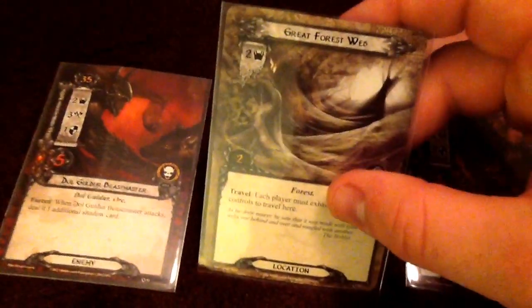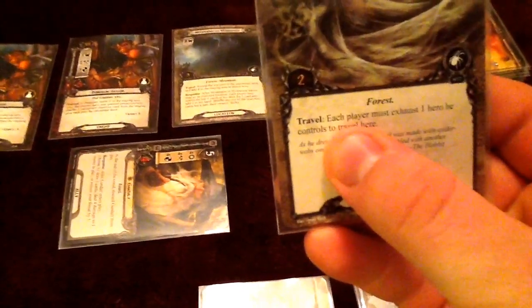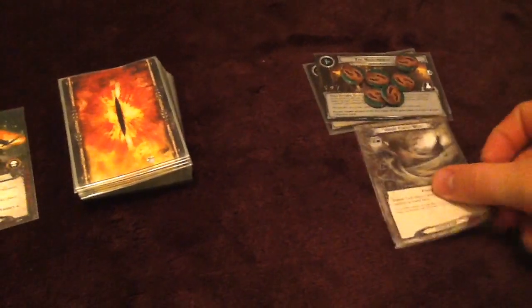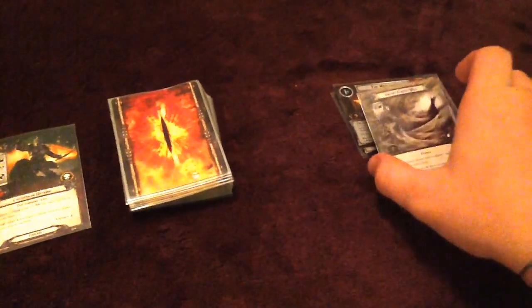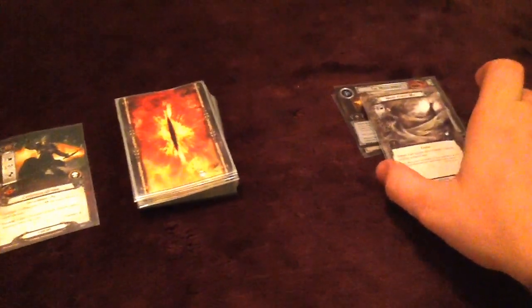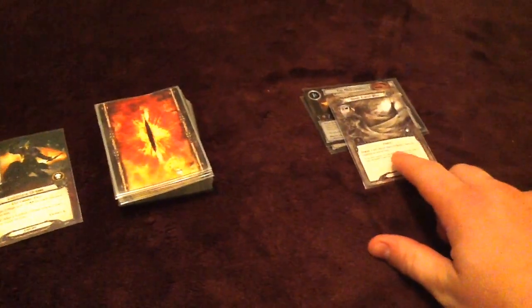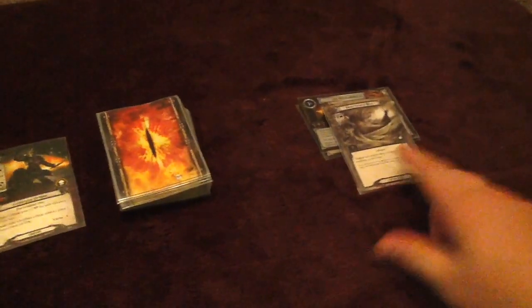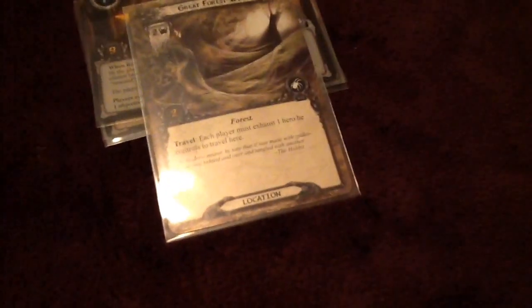We're going to go to the Great Forest Web, and we'll see that when we travel there, each player must exhaust 1 hero he controls to travel here. Alright, so this will go over here next to the quest. And usually what I do is put it on top just to remind me that any progress tokens are going to have to go on top of here first to clear it. And you can see it's going to take 2 right there to clear it.